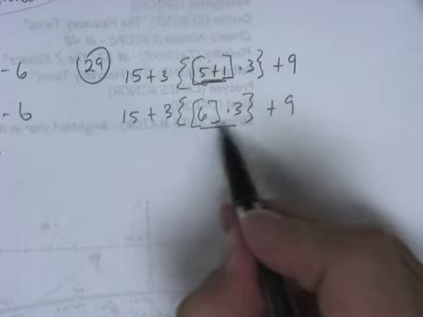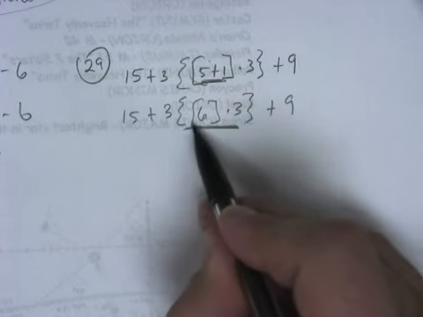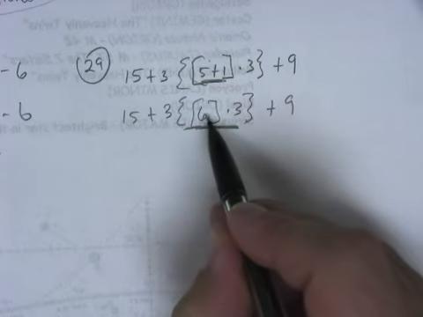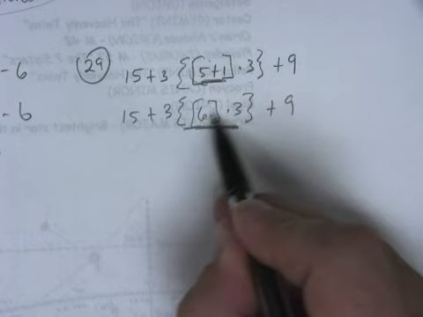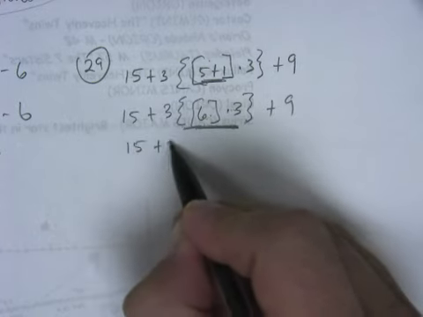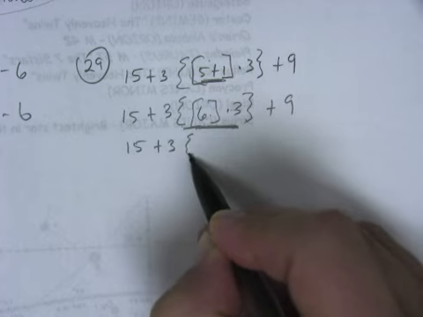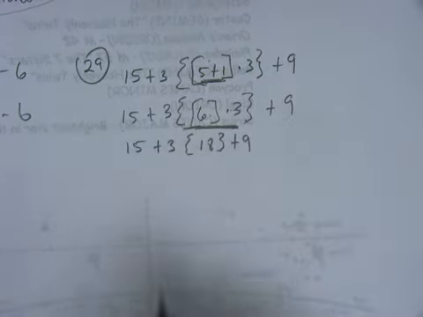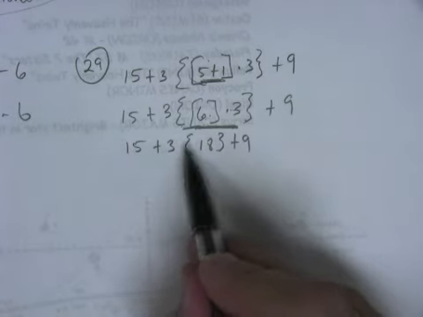Now, I've done everything inside the bracket, then I go to my brace. So my next step is to do 6 times 3. 6 times 3 is 18. So bring everything else down. There's the brace. I have addition, I have multiplication, I have addition.